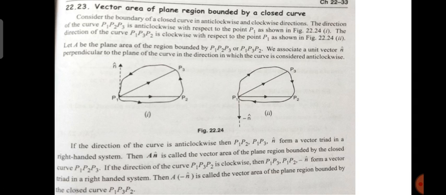These two are the vector areas of a plane region bounded by a closed curve. So if n cap is in the positive direction and then the negative direction, this is the vector area.